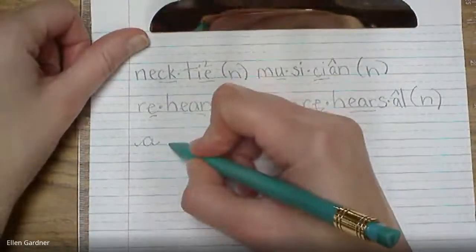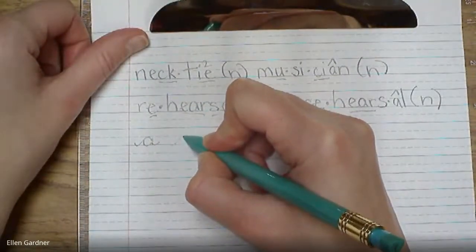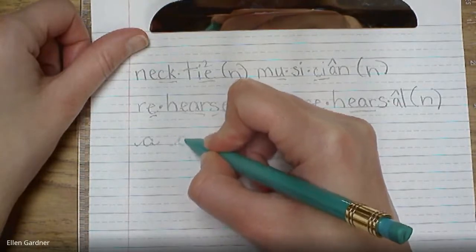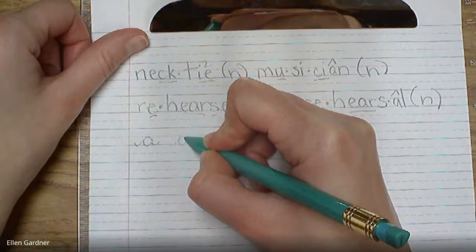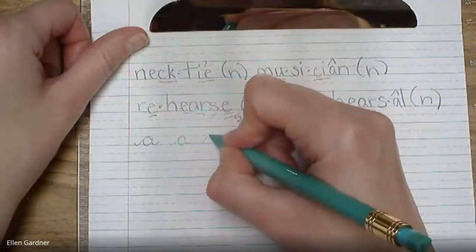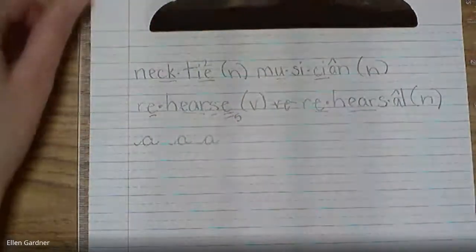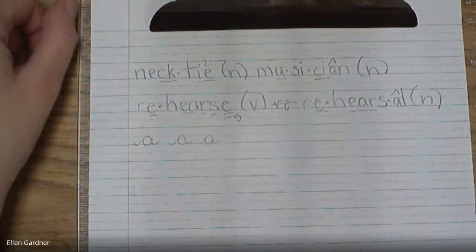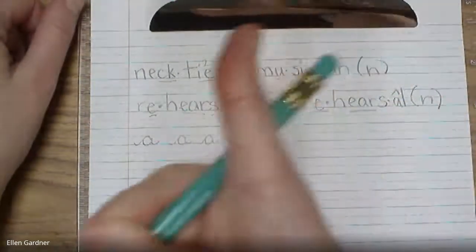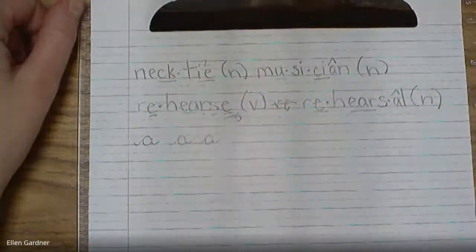Remember, we start at the bottom baseline, we curve up from 10 to 2 on the clock, and then we trace it back in a circle until we're at 2 again, and then go down. That was the letter we learned yesterday, cursive A. Thumbs up if you feel pretty good about writing cursive A.